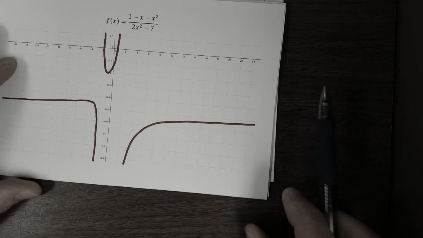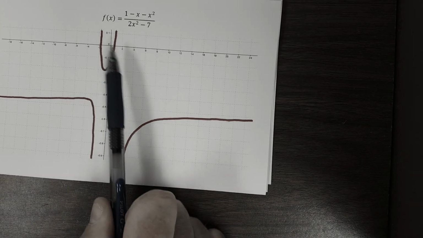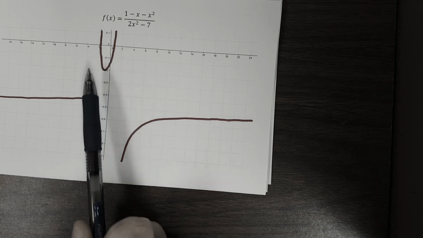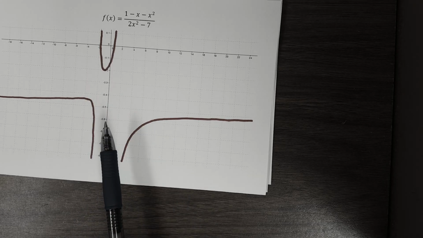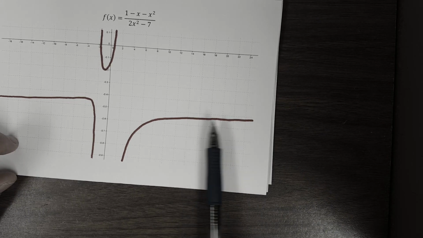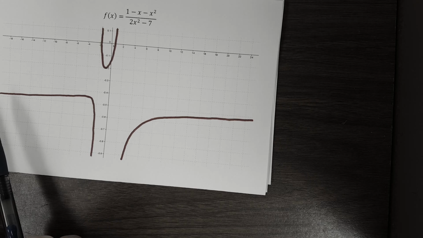Okay, so most functions, not all functions, but most functions, right around 0 usually, or the origin, or a specific centered value, can kind of do some crazy things. But we're going positive infinity way far to the right, and we're looking at negative infinity way far to the left.